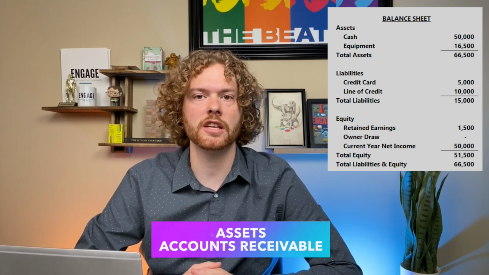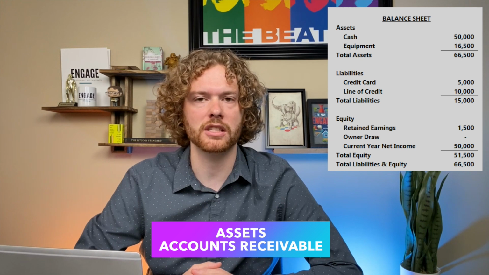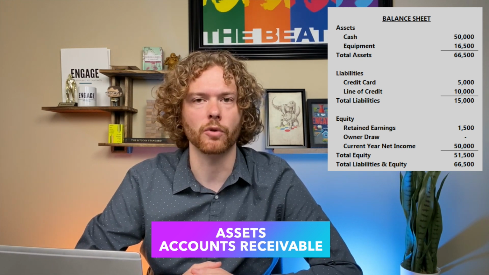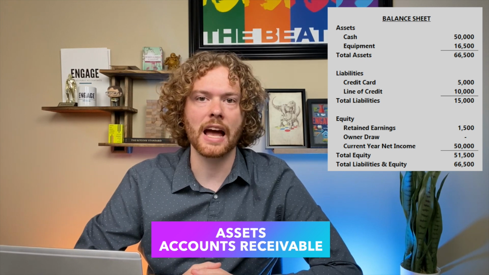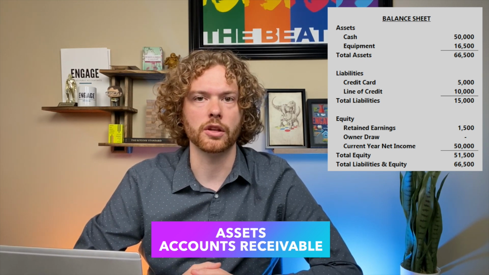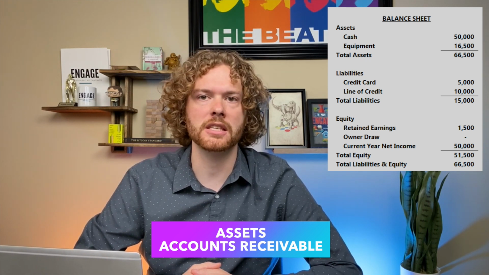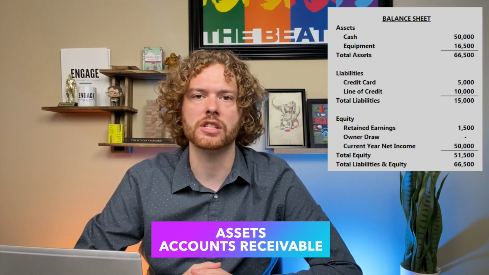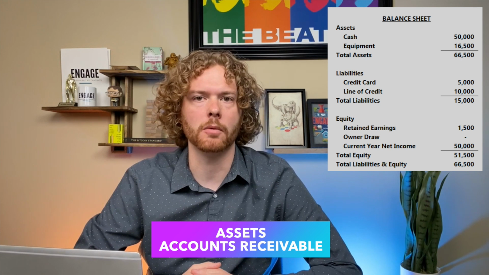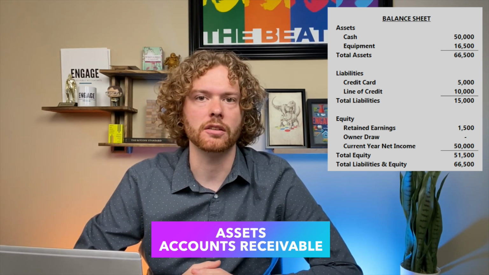Next up is accounts receivable, and this is the money that you've invoiced clients but have not yet received payment for. Regardless of whether you're cash basis or accrual basis, you can have accounts receivable tracking within your books. But cash basis taxpayers are only required to pay tax on the amount of cash they received. So there's no requirement to keep AR on the balance sheet.